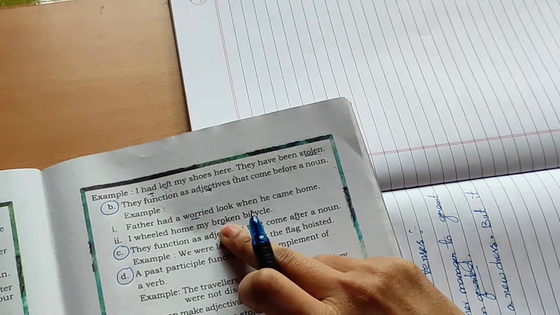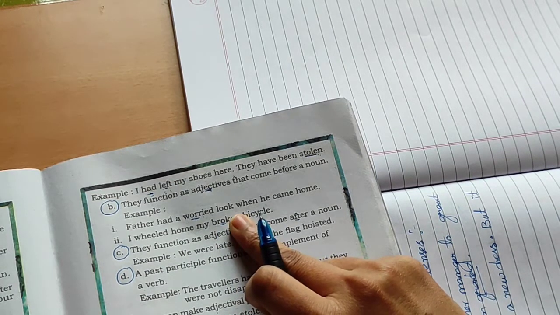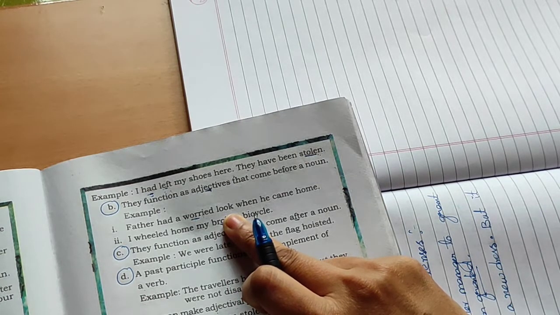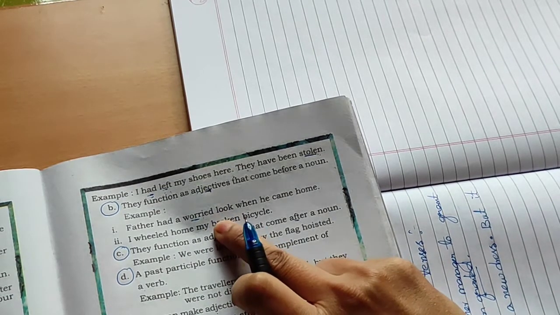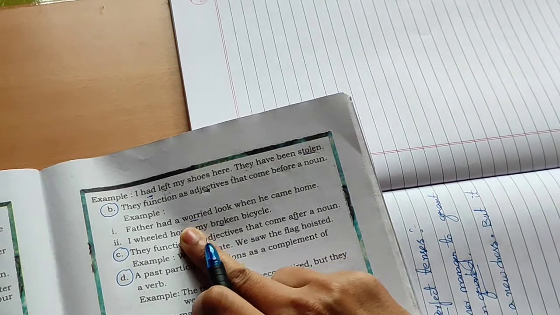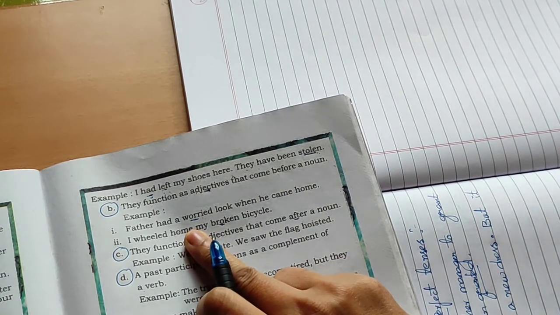Look actually is also an action verb. But here we are not using it as an action verb. So, it is acting as a noun. She looks. In that sentence it is an action verb. The look is acting as an action, but here it is not acting as an action verb. It is acting as a noun form, abstract noun. We can say like that. Father had a worried look. What type of look is it? Worried look.